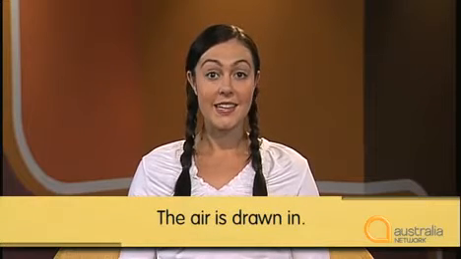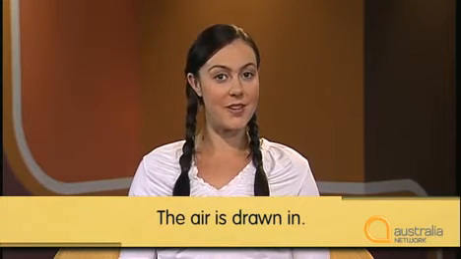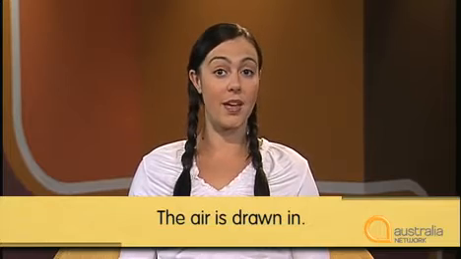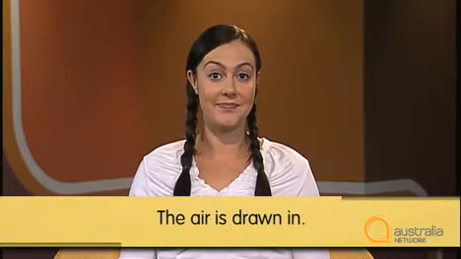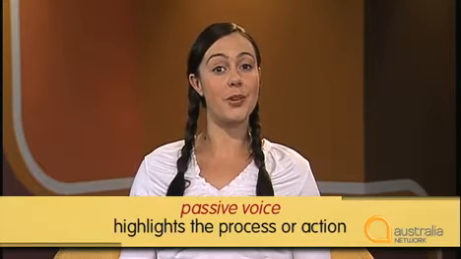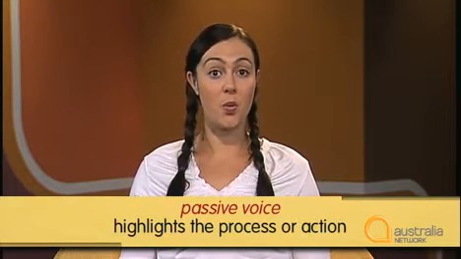He says, is drawn in. The air is drawn in. Notice there is no subject, no person or thing doing the action, it is just done. This is called the passive voice. This highlights the process or action rather than the person or thing doing the action. The passive is used when the important thing is not who did the action, but the action itself. This is true when you are describing processes. The process is the same no matter who is doing it, so we choose the passive voice.